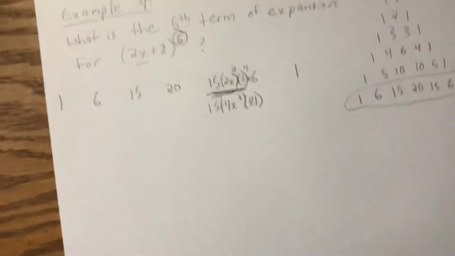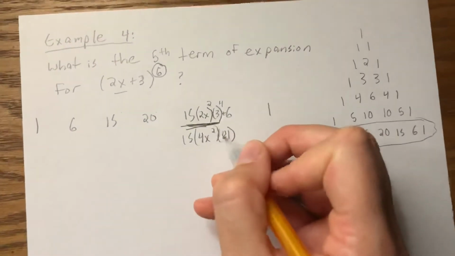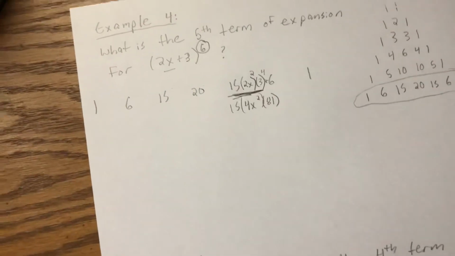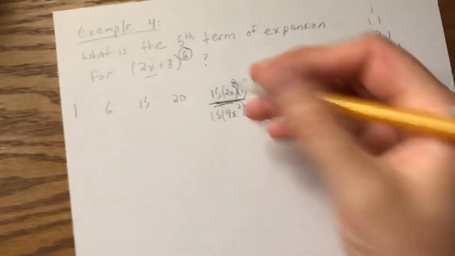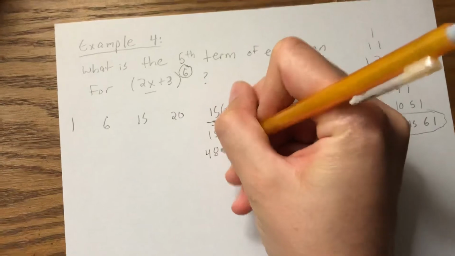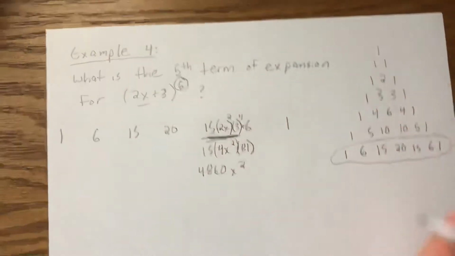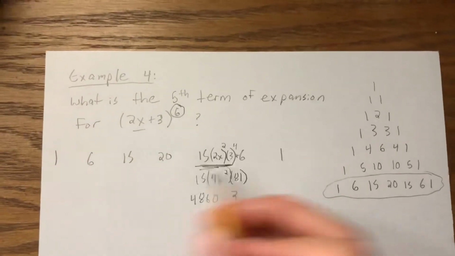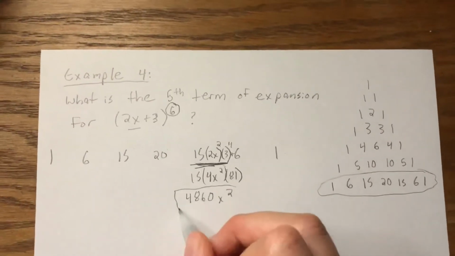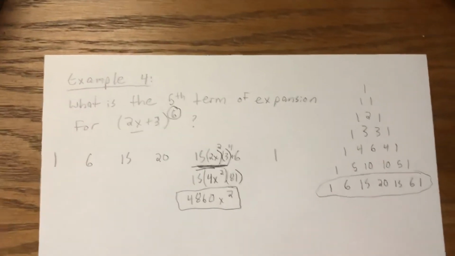I'm going to use my calculator on that one. Do 15 times 4 times 81, and you get 4860, and then x squared. So I didn't have to do the rest of that work. I found the fifth term, which is this.